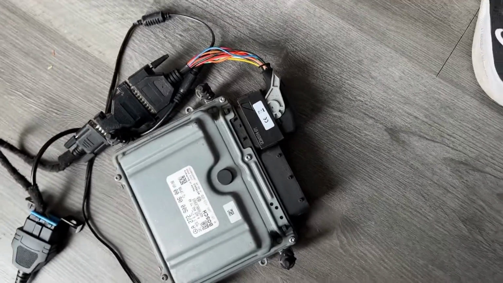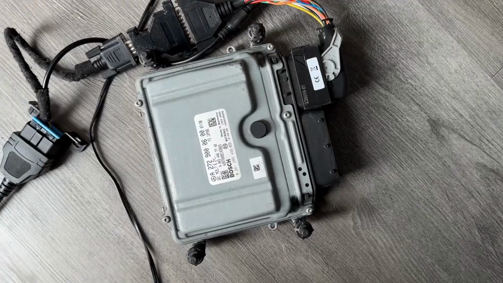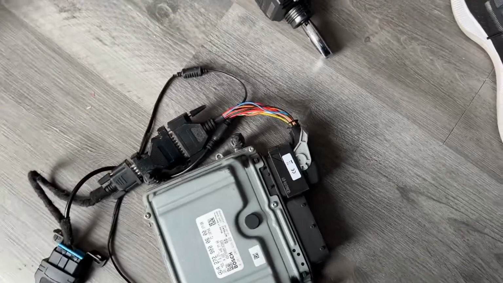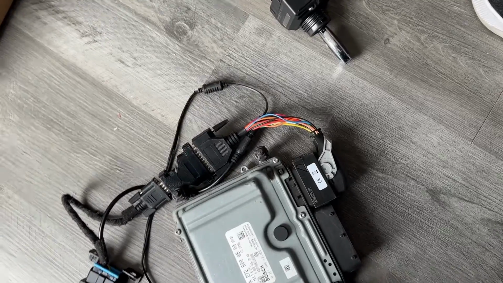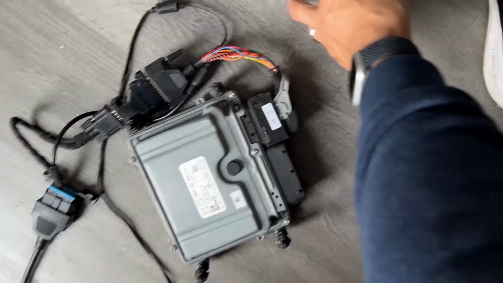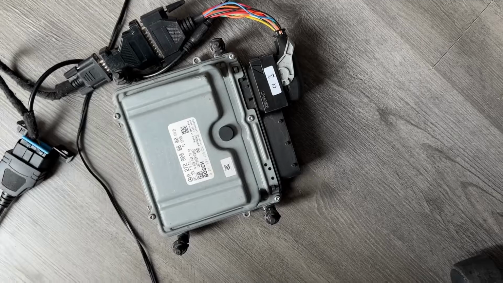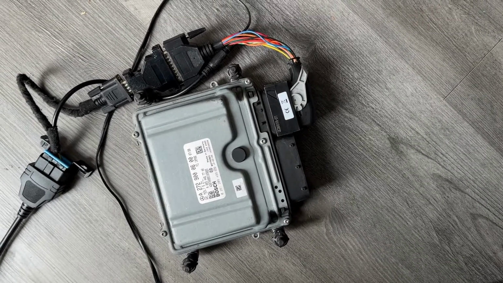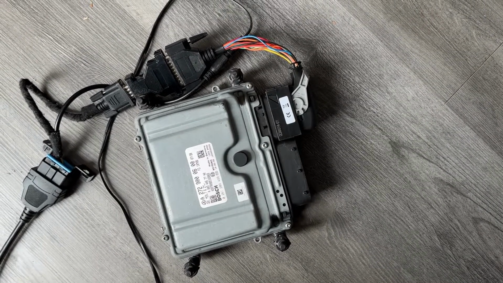All right, guys, so today I got an ECM in the mail from this box here. This customer sent their EIS and keys out to a company to make them an ESL emulator. The package was lost in the mail. So they found my videos.